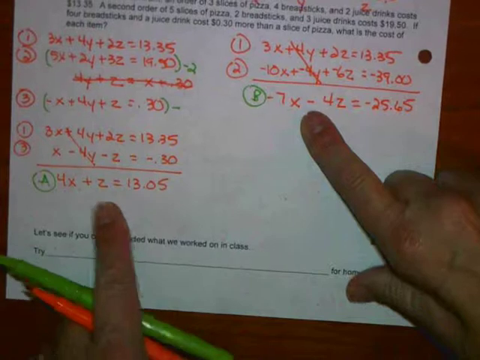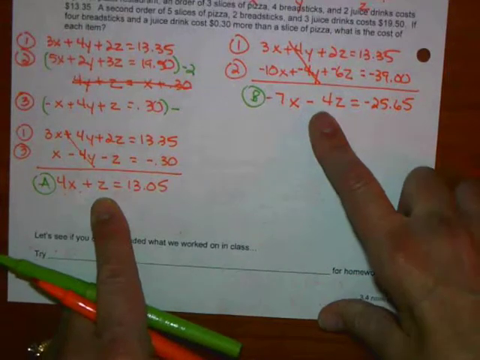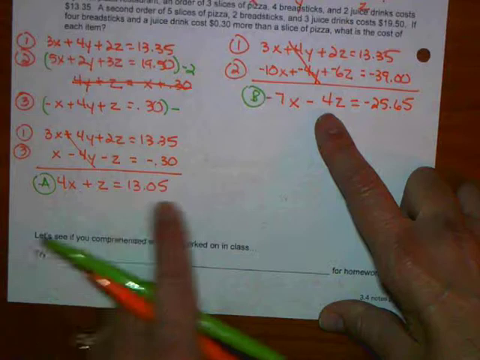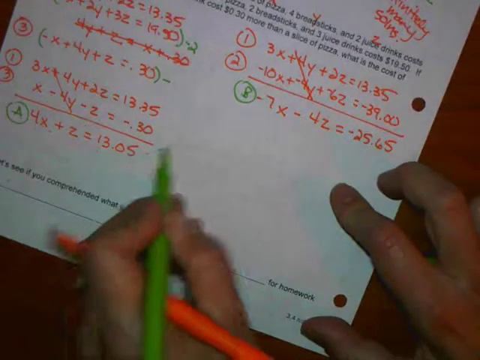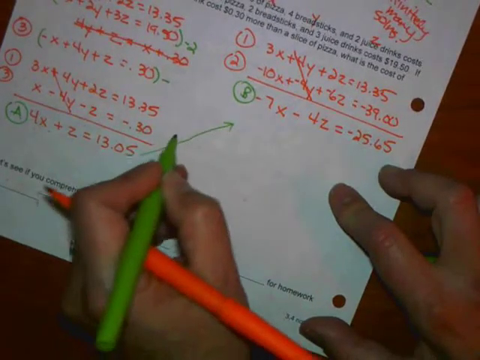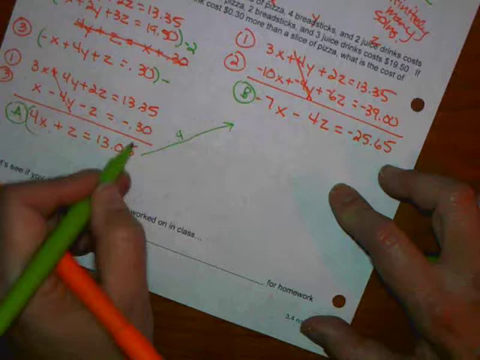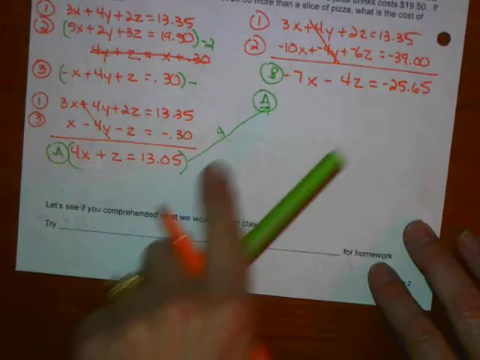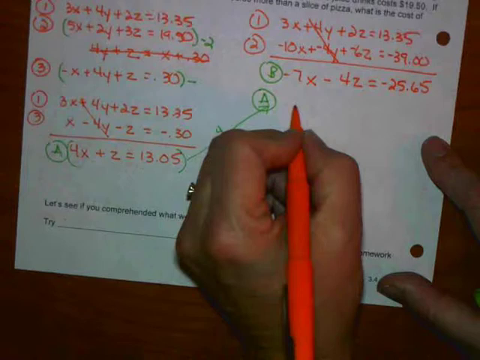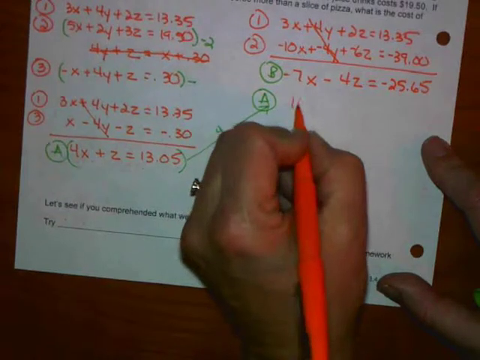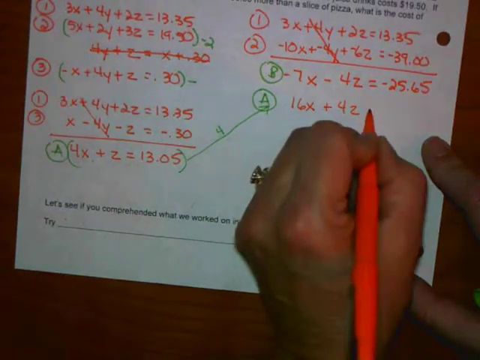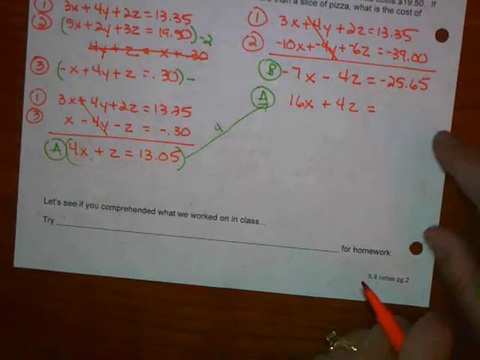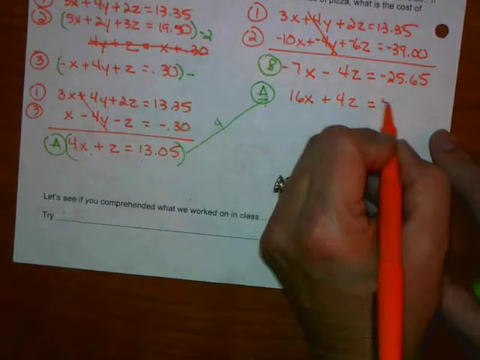Now look at these two. What should we do? Multiply it by 4. Maybe this by 4? I'm going to rewrite this one up here, and I'm going to multiply by 4. That makes sense. Multiply everything by 4. I get 16x plus 4z, 52.20. Is that what that equals? Am I right? Yeah?